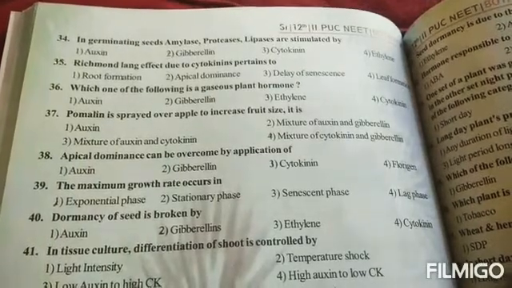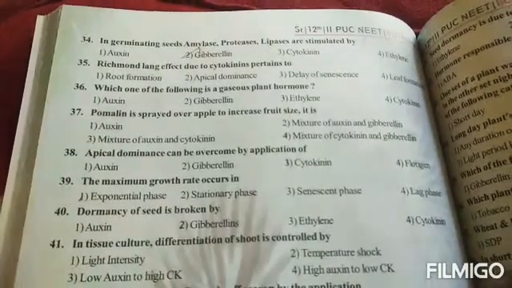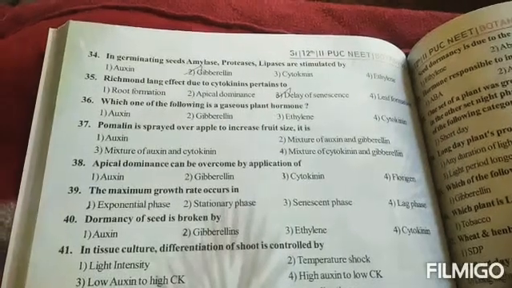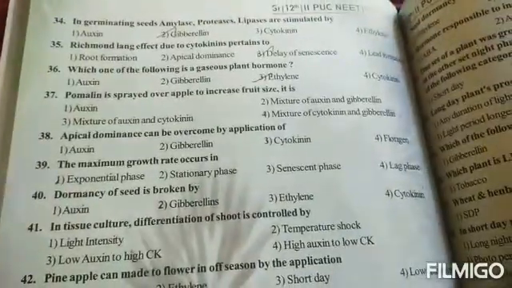In germinating seeds, amylase, proteases, lipases are stimulated by gibberellins. Richmond-Lang effect due to cytokinins pertains to root formation, apical dominance, delay of senescence, leaf formation, and the answer is delay of senescence. Which one of the following is a gaseous plant hormone? Auxin, gibberellin, ethylene, cytokinins, and the answer is of course ethylene. Cytokinin is sprayed over apple to increase fruit size. It is auxin, mixture of auxin and gibberellin, mixture of auxin and cytokinin, mixture of cytokinin and gibberellin.